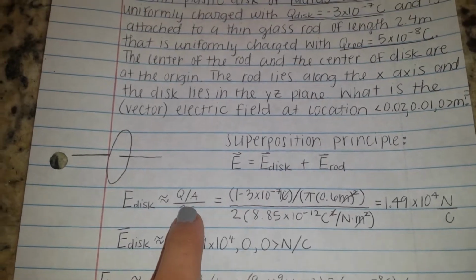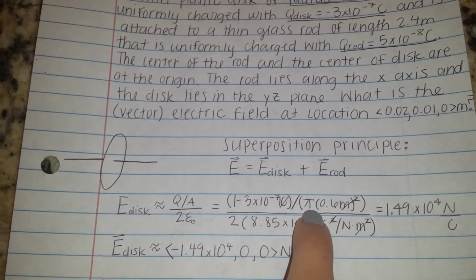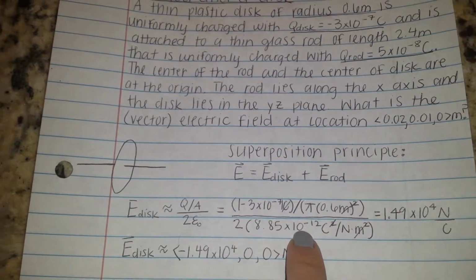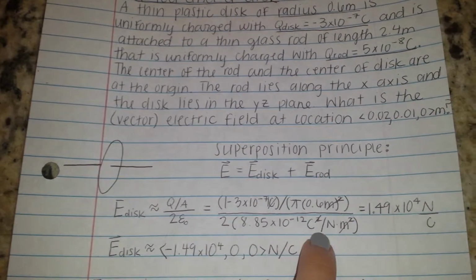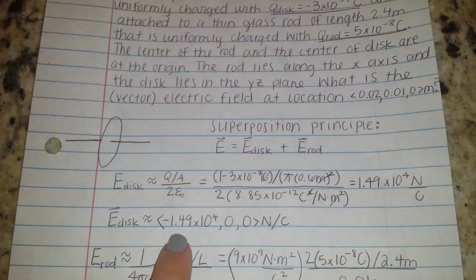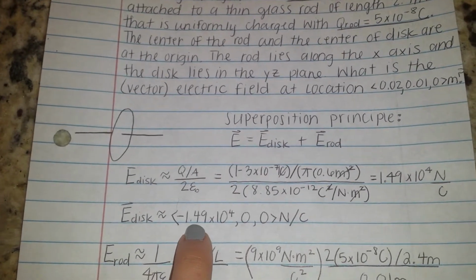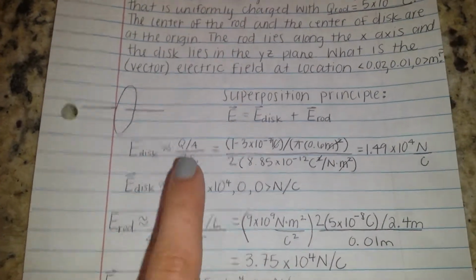So by using this equation, we just plug in the charge over the area, which is pi r squared, over 2 epsilon naught. And we get this, which is negative because there's a negative charge. So that means it's in the negative x direction as a vector.